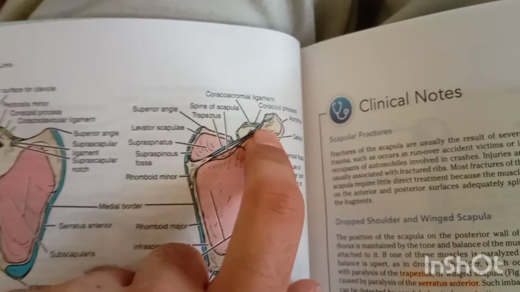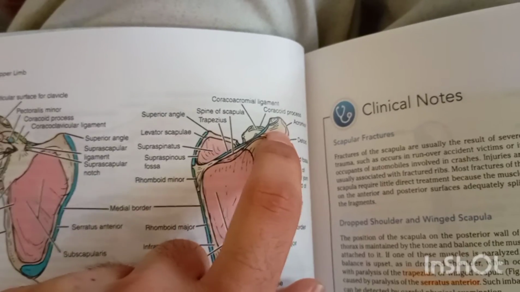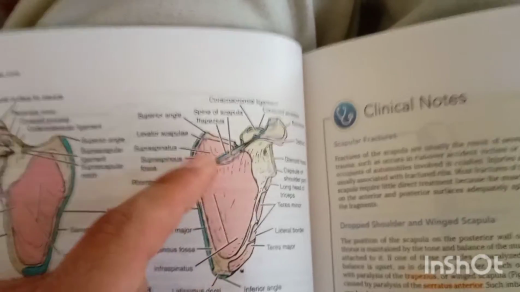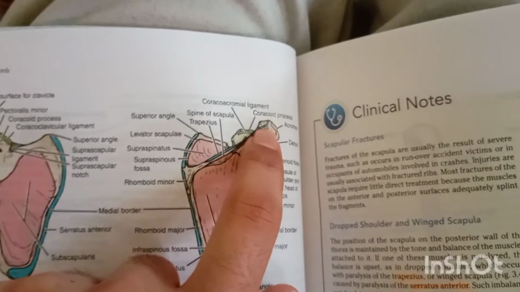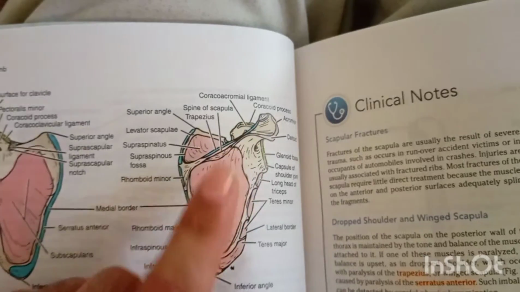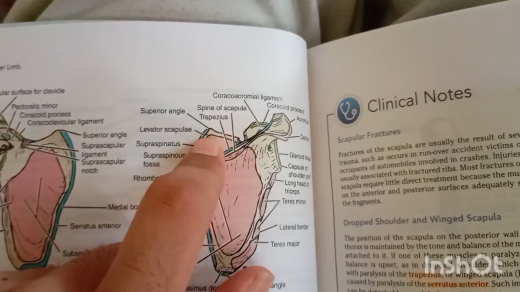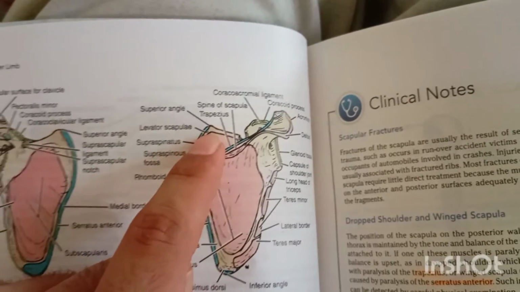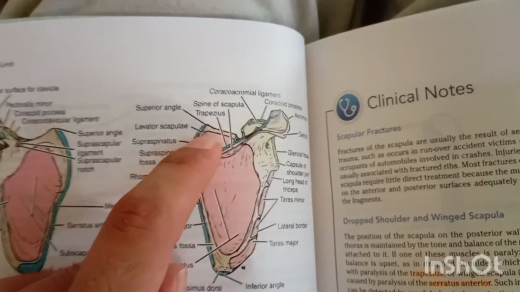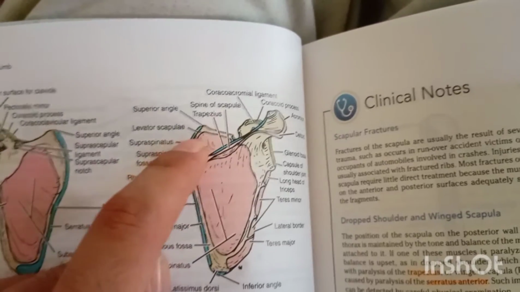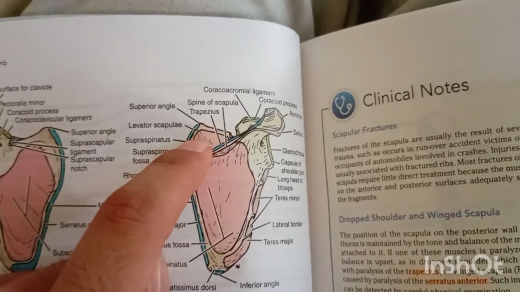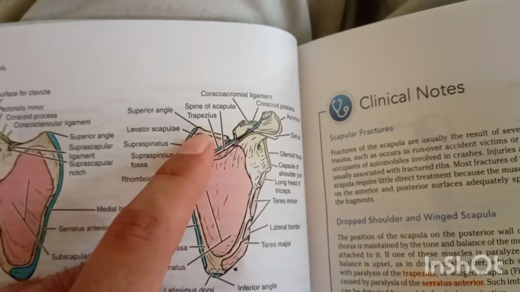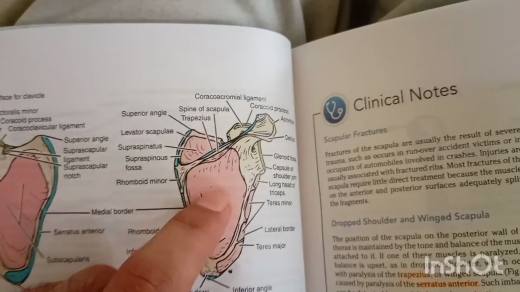This is called the acromion, the acromion process. Process means projection. The spine ends to form the acromion process, and this is on the back side of the scapula. So now, this fossa is called supraspinous because it is above the spine, and below is the infraspinous fossa. Supraspinous fossa and infraspinous fossa.